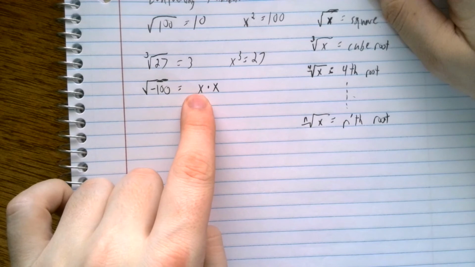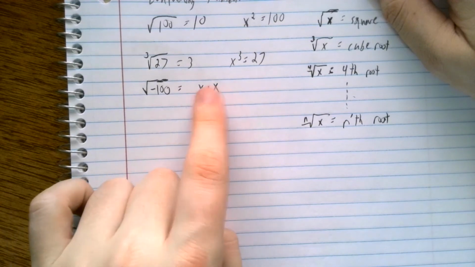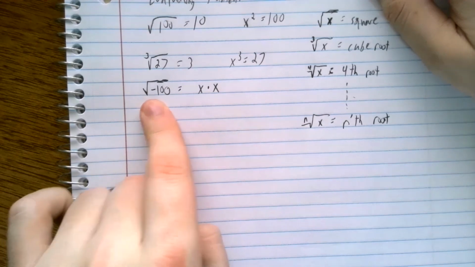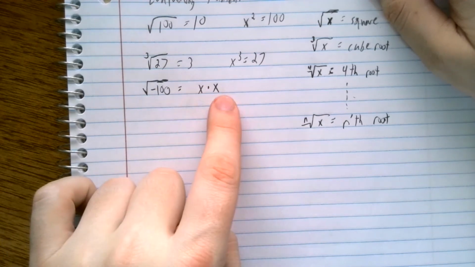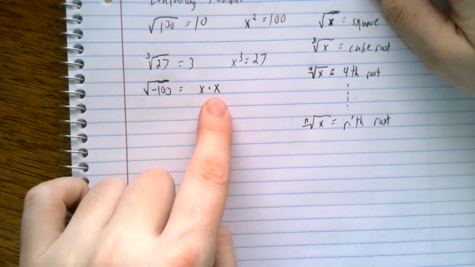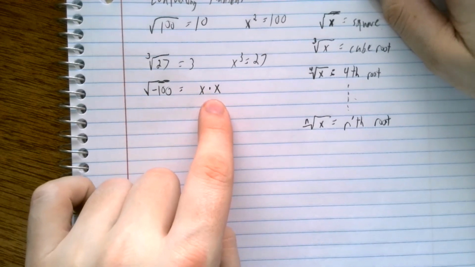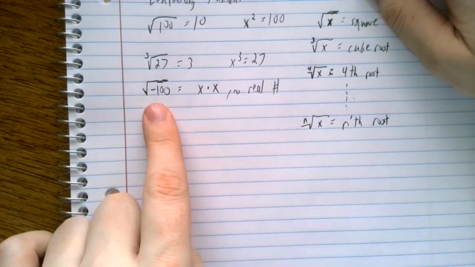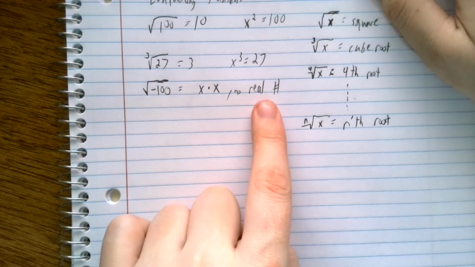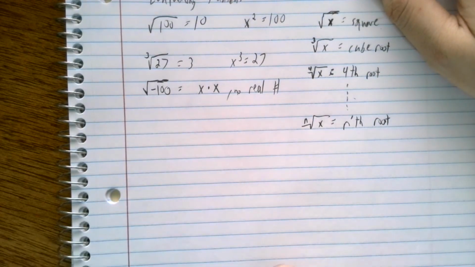So let's say we have a negative 10 in here and a negative 10 in here. Well, negative 10 times negative 10 is a positive 100, right? And if I have a positive 10 and a positive 10, that's still a positive 100. So what I've noticed is that there's no real number that will satisfy this, right? There's nothing that I can multiply together that's a real number that'll equal negative 100, right?